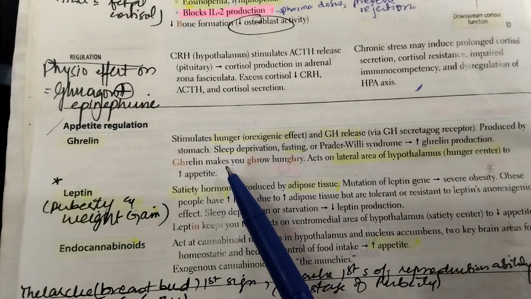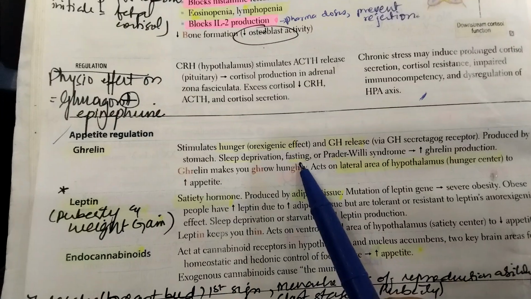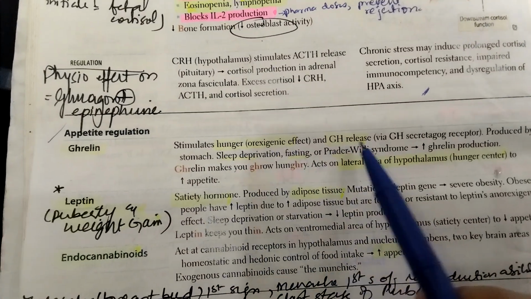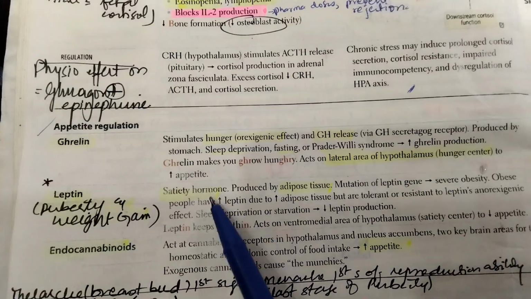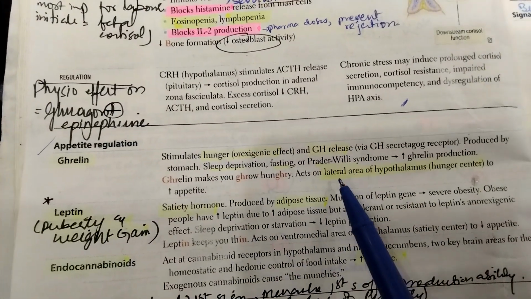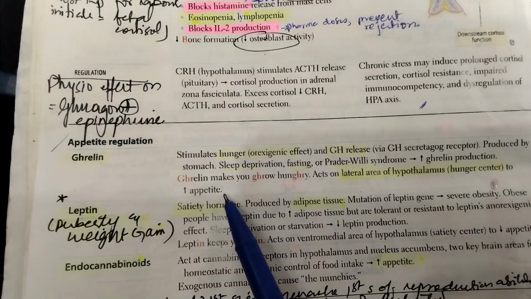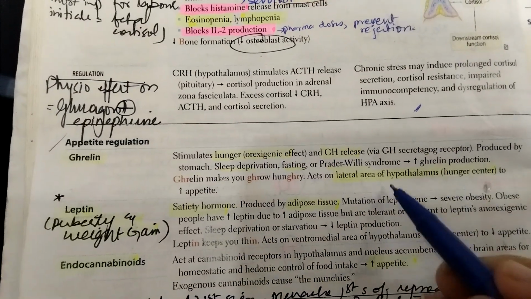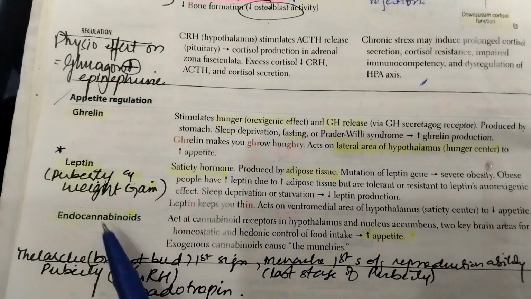And which of the following things increases its production? Sleep deprivation, and in case of fasting, obviously it stimulates hunger. In case of Prader-Willi syndrome, its production is increased, so it makes you hungry. It acts on the lateral area of the hypothalamus, which is basically the hunger center, to increase appetite. So this is also an MCQ: which area or nucleus of the hypothalamus? The lateral one, right?